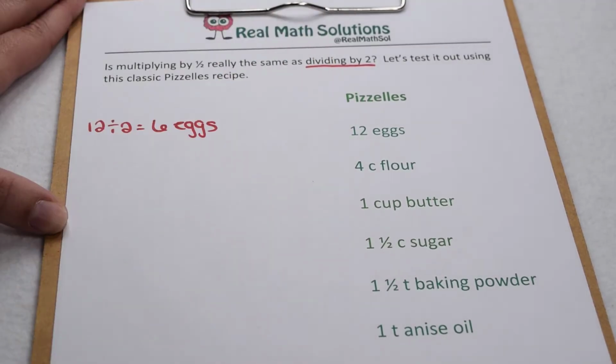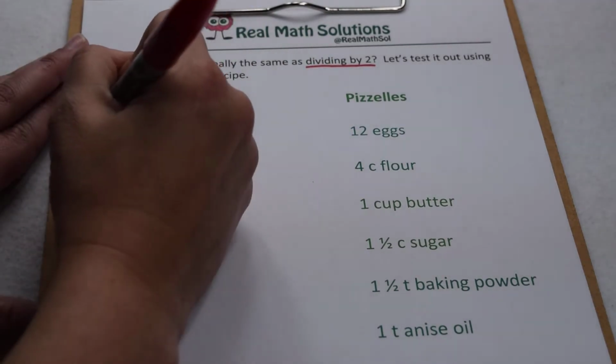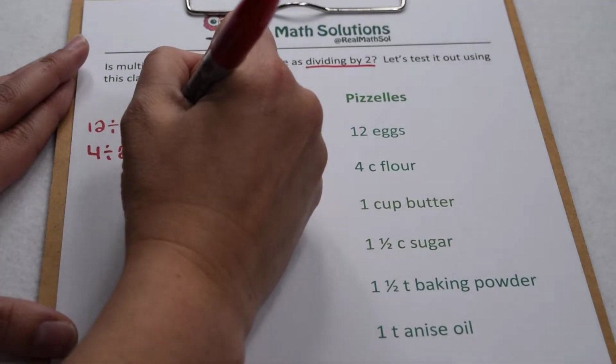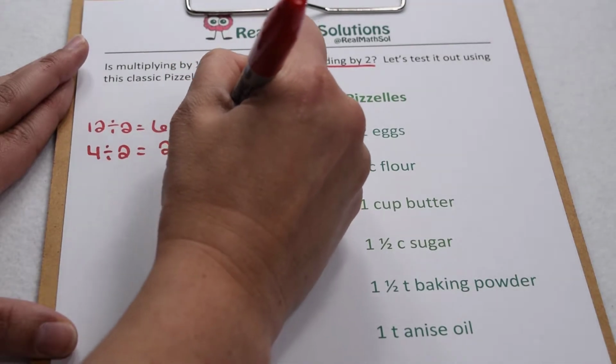From there, we can look at our flour. We need 4 cups of flour in a full batch. So to cut the recipe in half, divide that by 2. 4 divided by 2 means we're going to need 2 cups of flour.